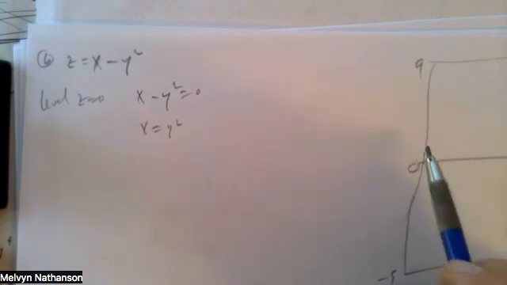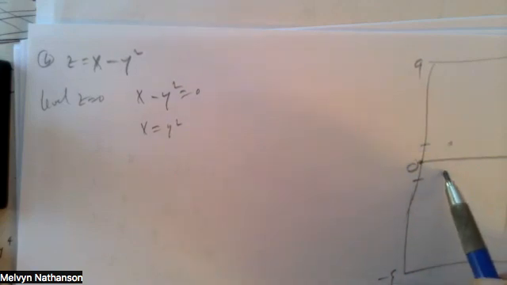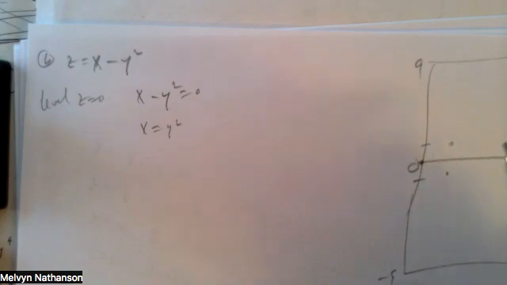that looks like this. When x is 0, y is 0. I'm sorry. When y is 0, x is 0. When y is 1, x is 1. When y is 2, x is 4. When y is 3, x is 9. This is, no, not drawing it to scale. Let me draw a little bit better. This is 0, 1, 2, 3.